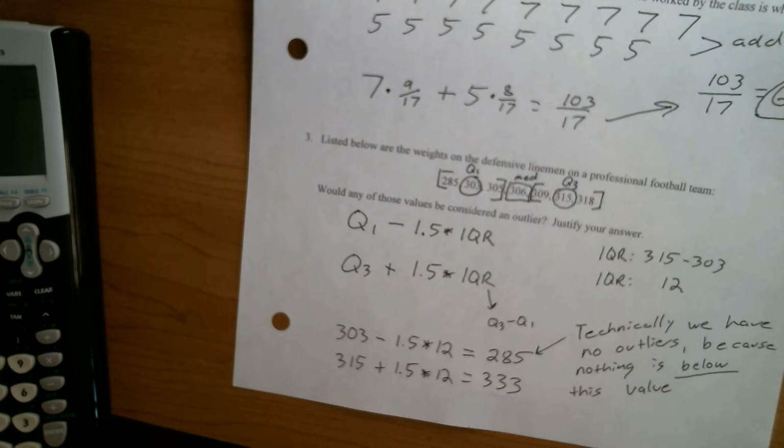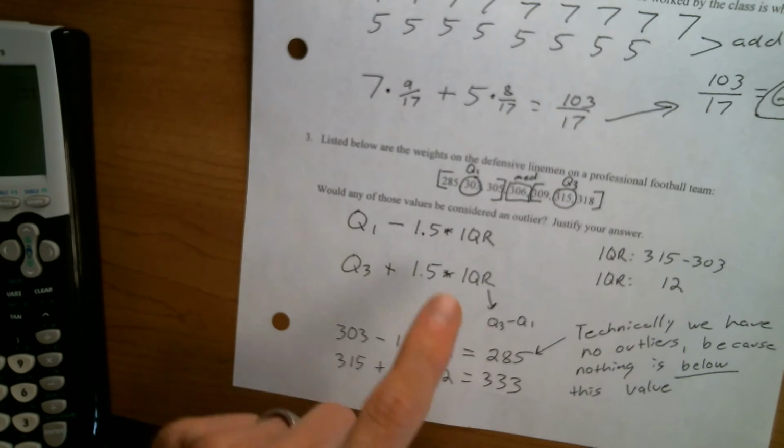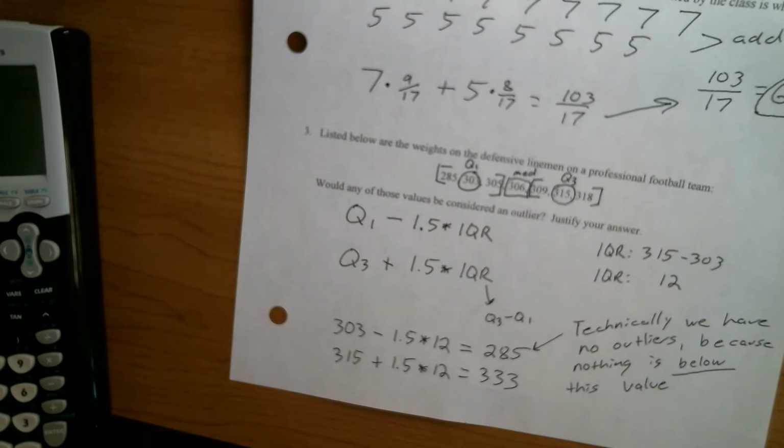But I said this before, if you're that close to being an outlier, it's a good idea to sort of see what effect that observation is having on your results, because it is right there on the edge of what we consider an outlier. All right, but technically, no outlier because nothing is below this value. So that 285 would not count. Right? Being equal is not enough.